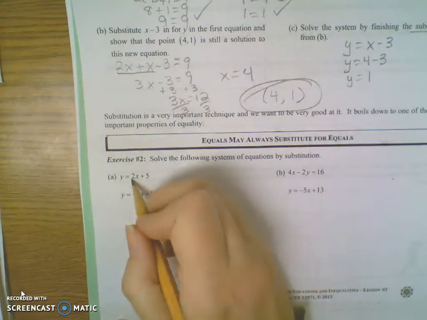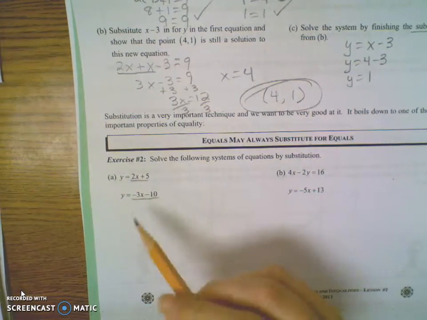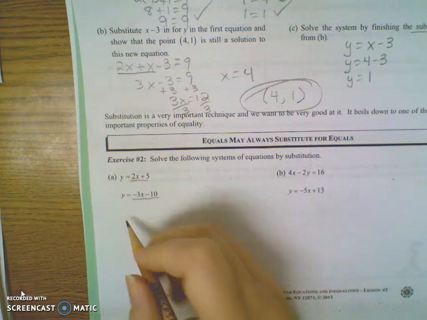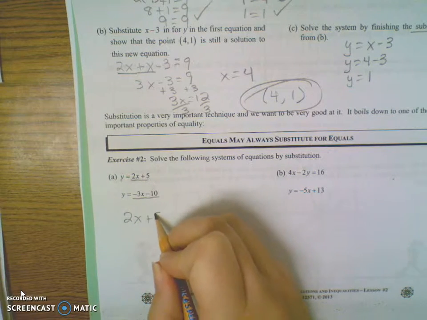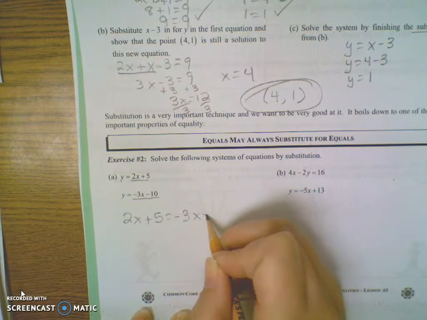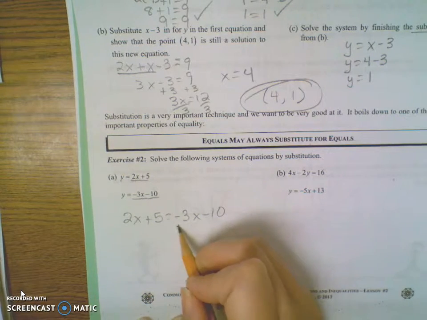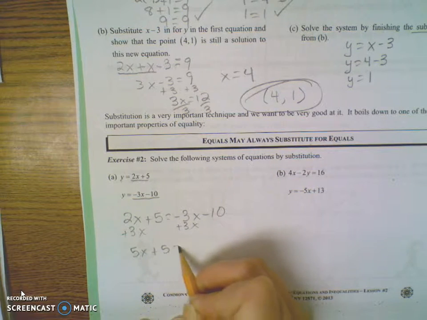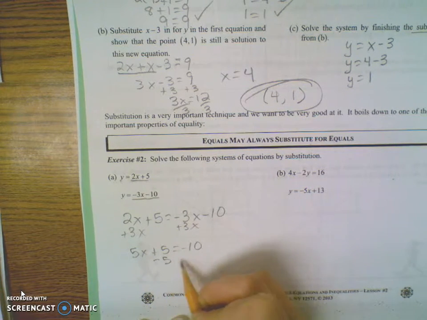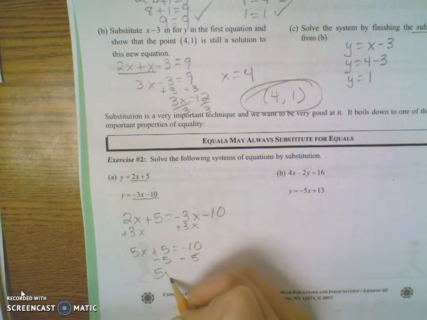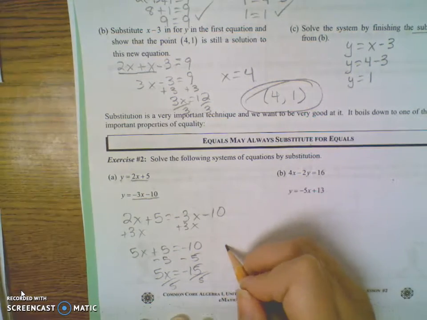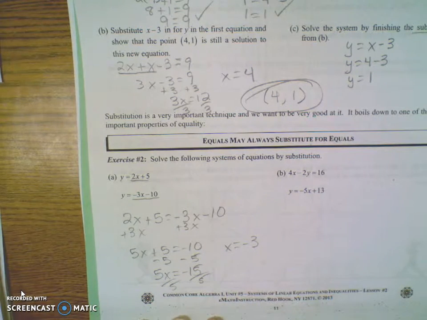Okay, let's try another one that's set up a little bit differently. On this one, we have y equals and we have y equals. So if this one equals y and this one equals y, then they also must equal each other. So we can do 2x plus 5 equals negative 3x minus 10. I'm going to add 3x to both sides. And I get 5x plus 5 equals negative 10, minus 5 on each side. So I have 5x equals negative 15, and x equals negative 3.